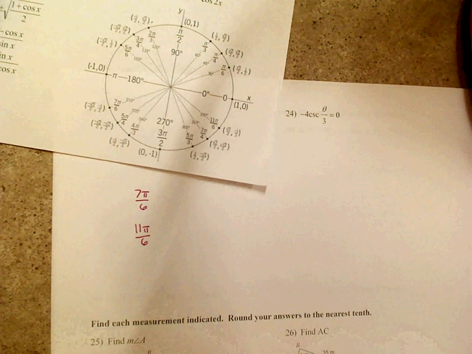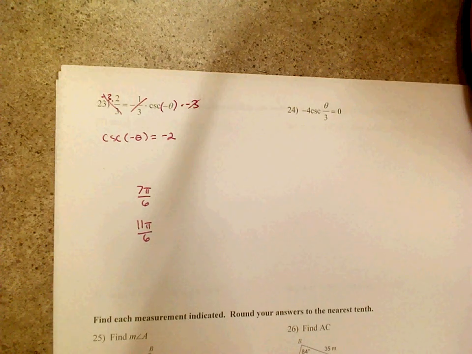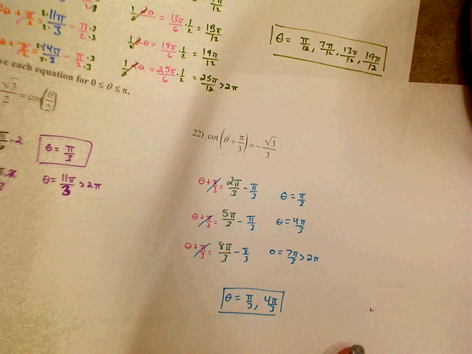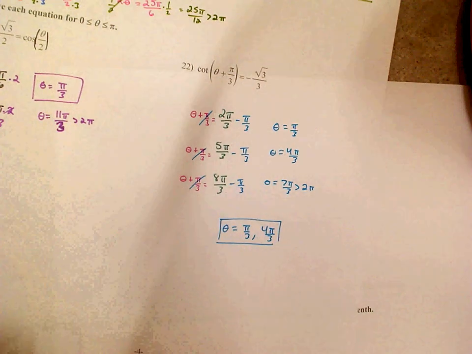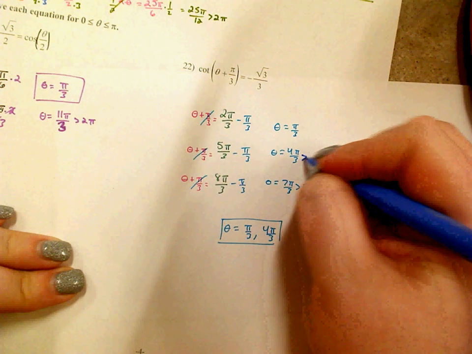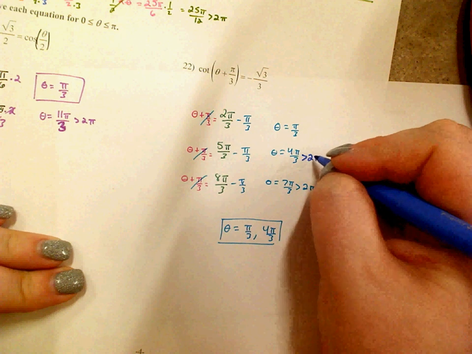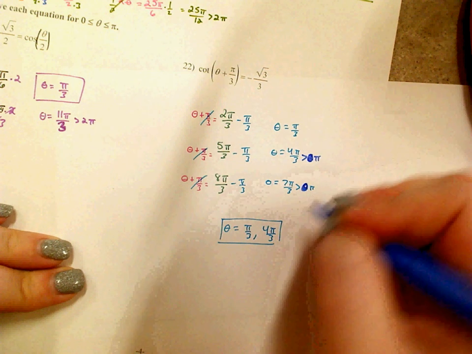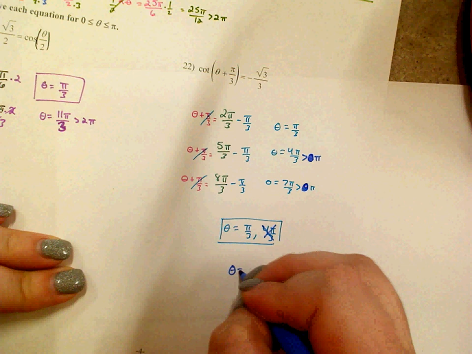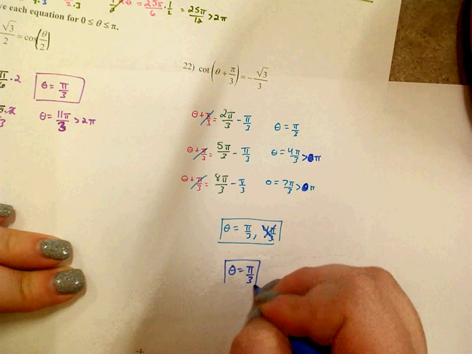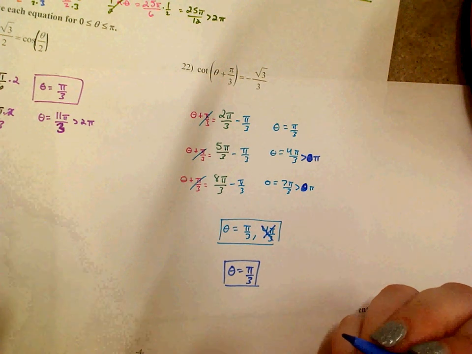Oh, shoot. You know what I forgot? That I only asked for the answers from 0 to pi. And 4/3 pi is outside the window. That's greater than 2 pi. I don't even care about that. It's greater than pi. So my only answer is pi over 3 for this one. Okay. Yeah, I completely forgot about that.